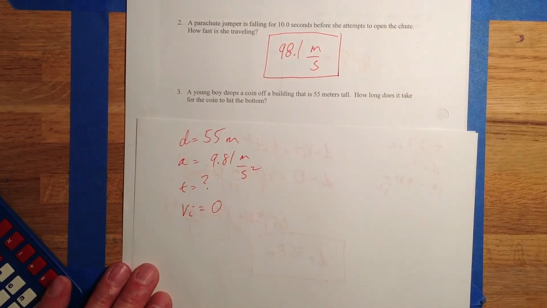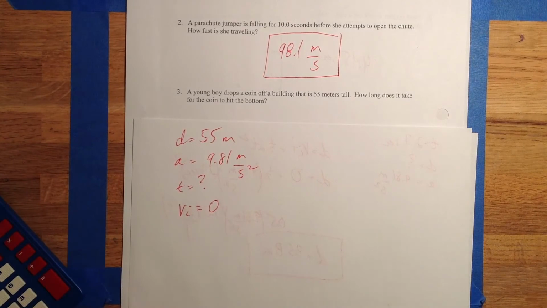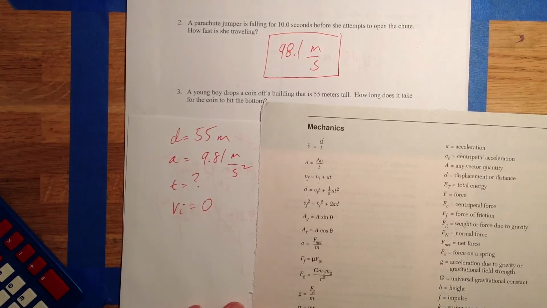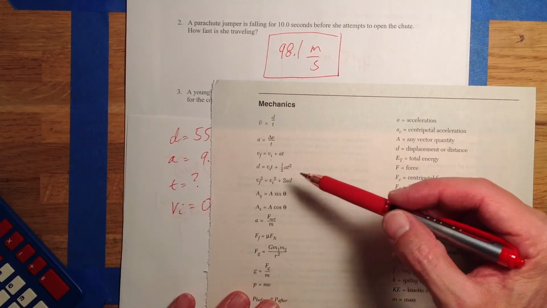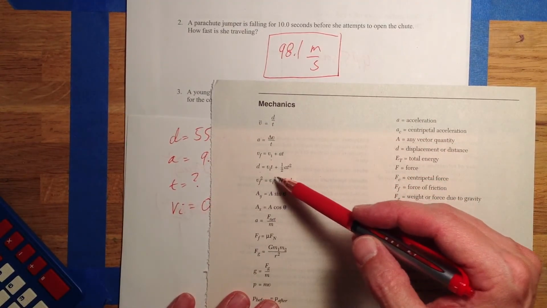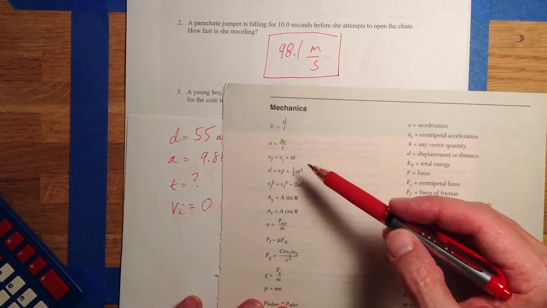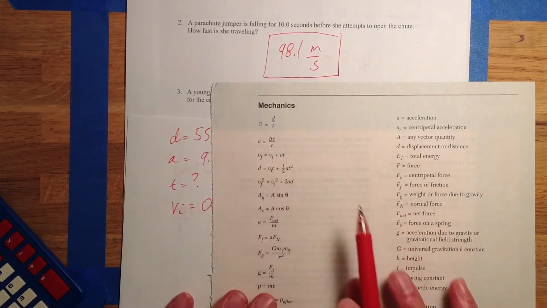Actually, in both directions on top of a building. So we're back to, let me see, I have D, I have A, I have VI, so it's going to be this one here.